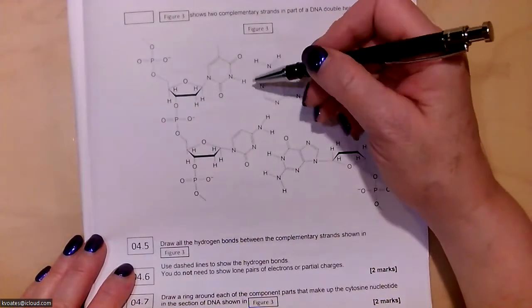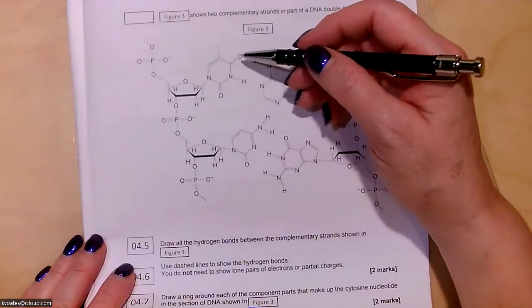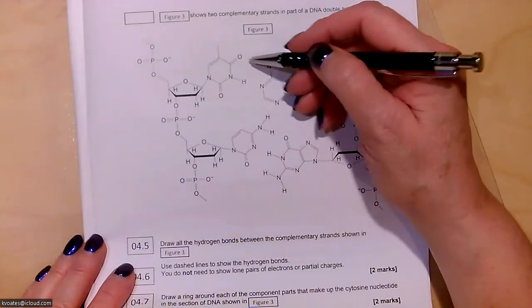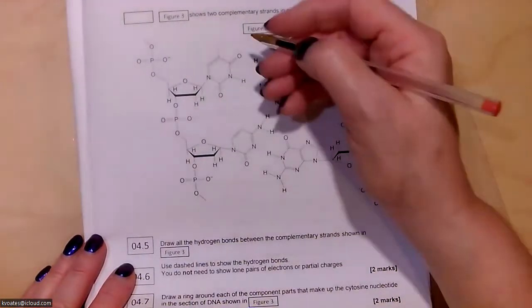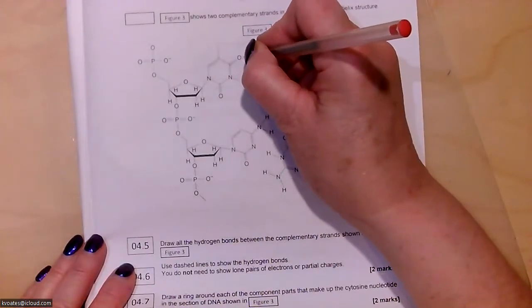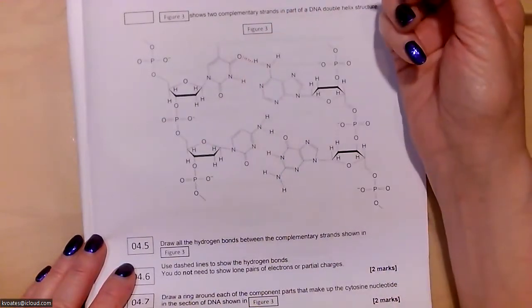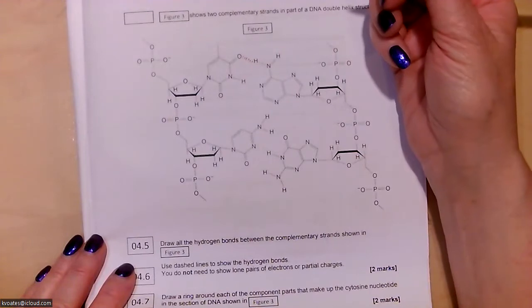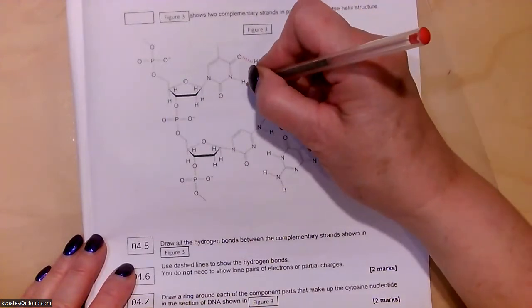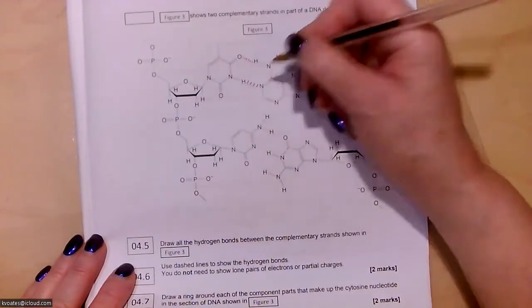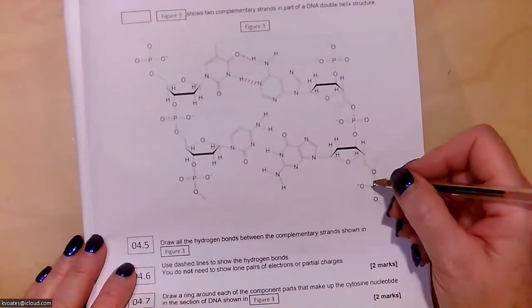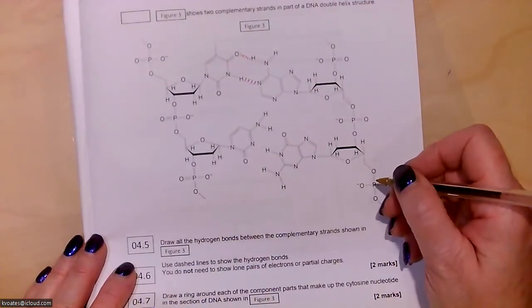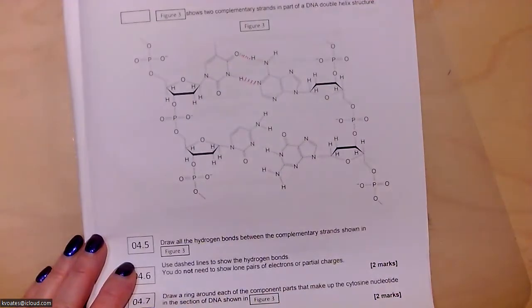And just seeing what I've got here, well, there's an oxygen and there's a hydrogen. I'll colour them in red actually. So we'd get a hydrogen bond occurring there, and we'd get a hydrogen bond occurring there. And normally we'd have more hydrogen bonds.